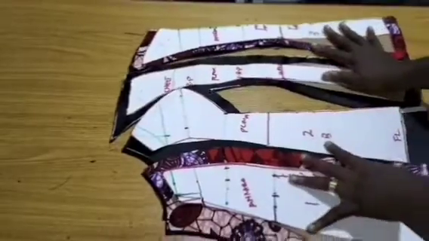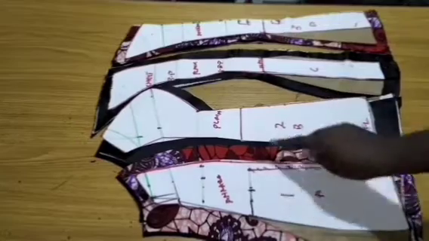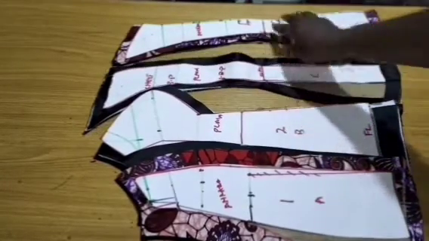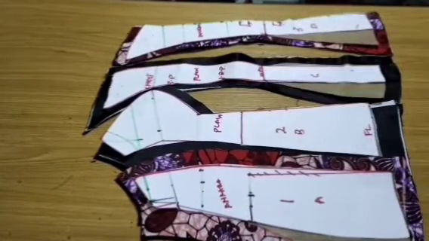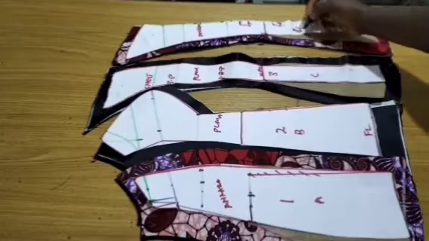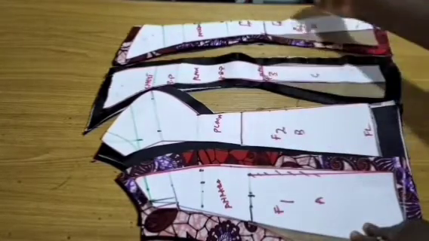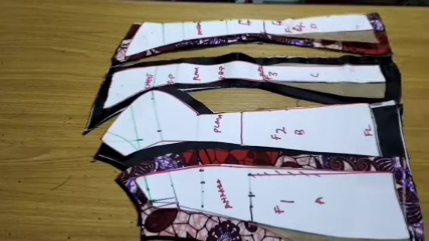So for the front panel, this is all you need, both for lining and for fabric. So here you can see 1, 2, 3, 4. So right now we now have 3, 4 of it. 1, 2, 3, 4. So you add F1, F2, F3, F4. So that is what you need for all your patterns.